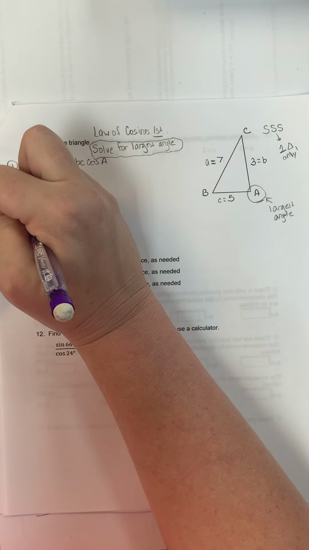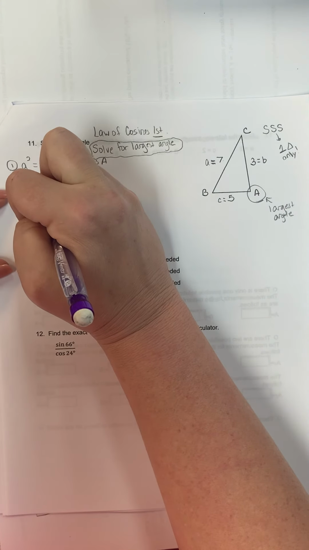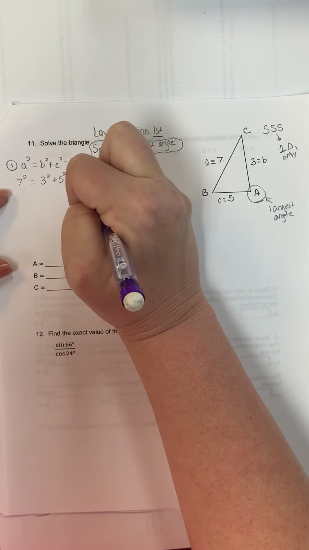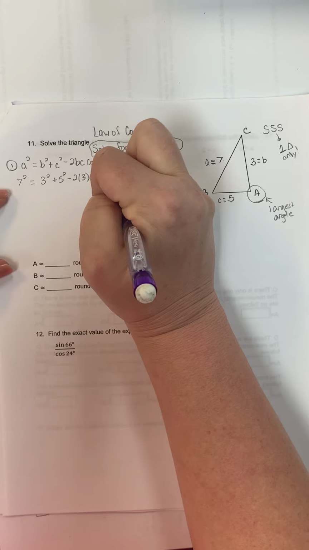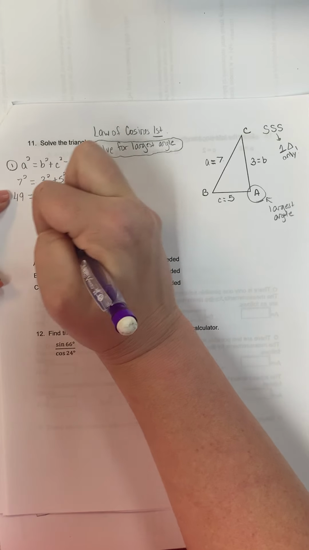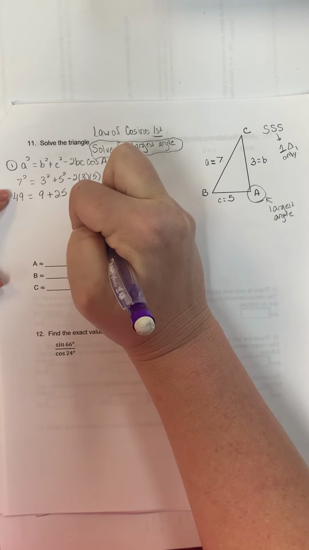And it's that. I should have given you more room for this problem and I didn't, so I'm trying to squish it all in. All right, here we go. A squared, that's 7 squared, equals 3 squared plus 5 squared minus 2 times 3 times 5 times cosine A. I'm just putting in everything I have. All right, then I'm going to have 49 equals 9 plus 25 minus 30 cosine A.